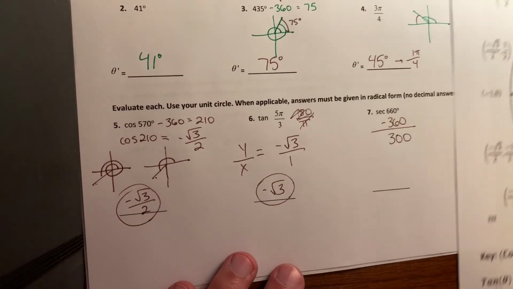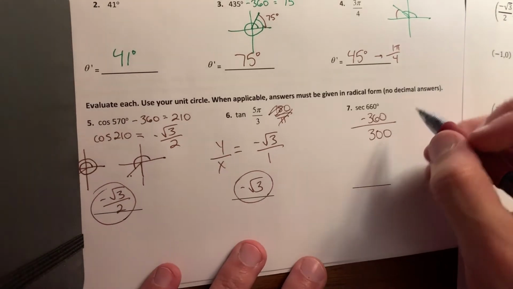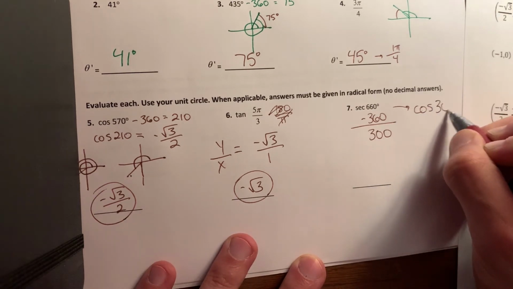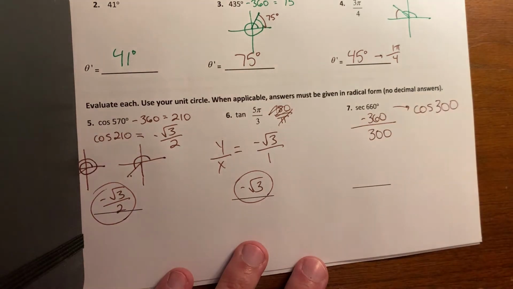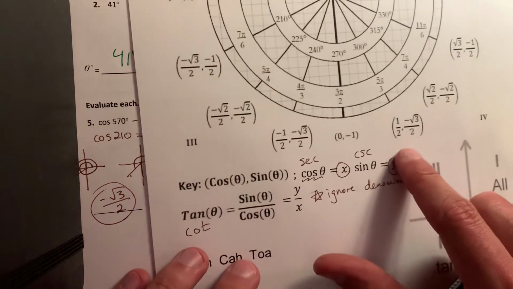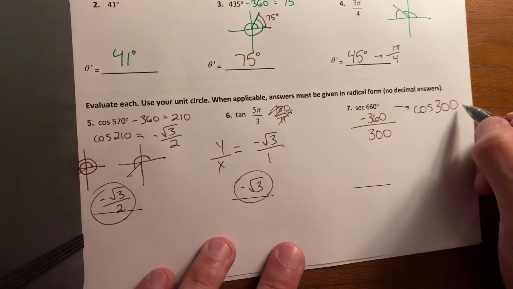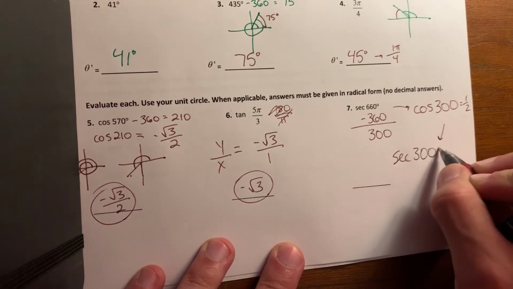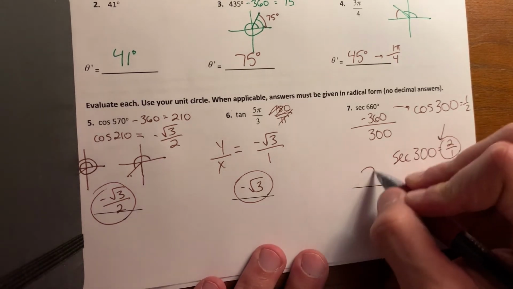But again, secant. When it's one of these reciprocal trig functions, I have to think, which trig function does that correspond with? Secant corresponds with cosine. So what can help me is to find cosine of my 300-degree angle and then take the reciprocal of that answer, because that's what the secant would end up being. Cosine corresponds with the x value, and the x value of my 300-degree angle is 1/2. So if the cosine is 1/2, the secant of a 300-degree angle is the reciprocal, 2 over 1. That's my answer: 2 over 1, or just 2.